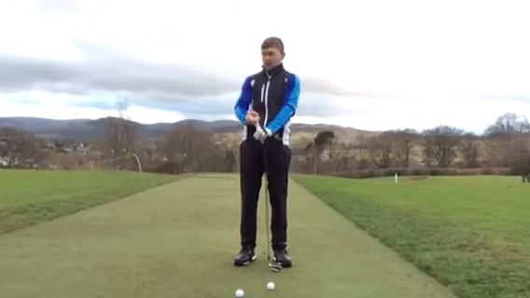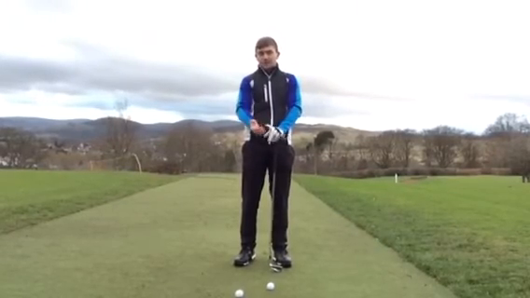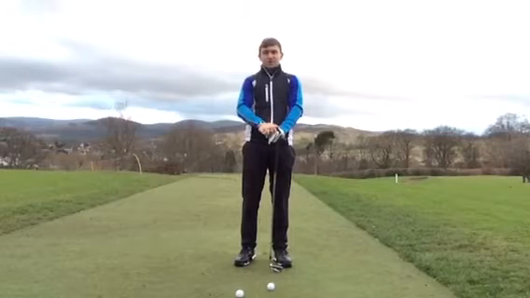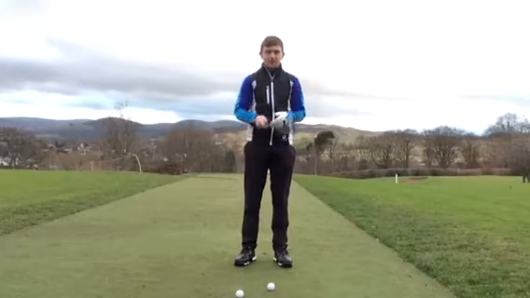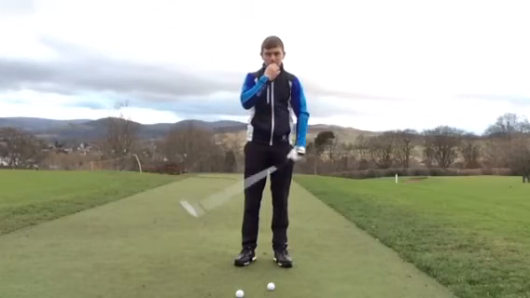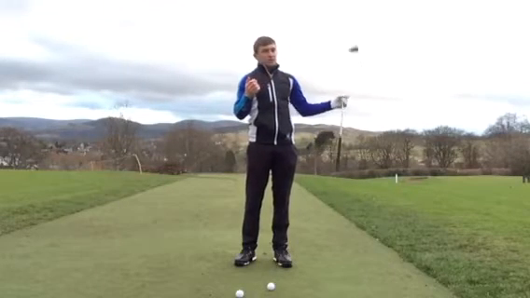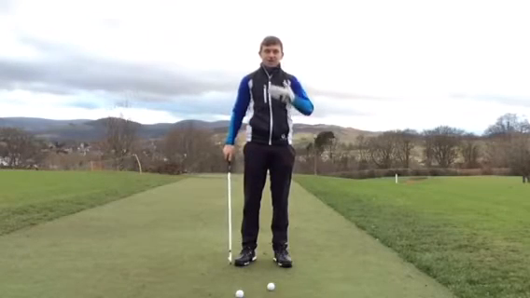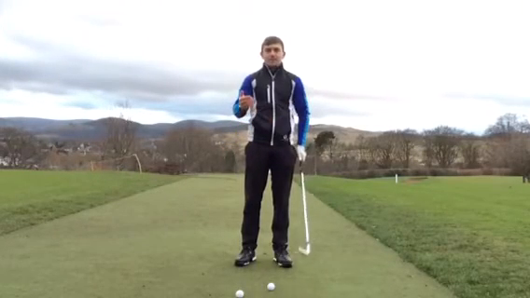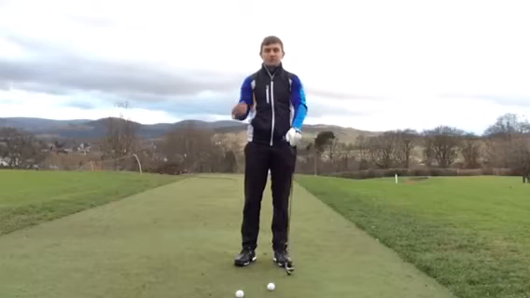One of them is being bent too much over in the address position, so everything's hunched over, and the second one we'll talk about is when people stand too tall. So the first one we want to talk about is, the posture that you possess at address influences the shape of your swing.